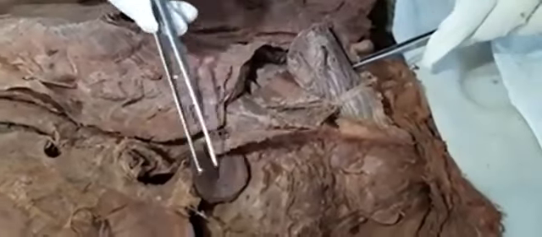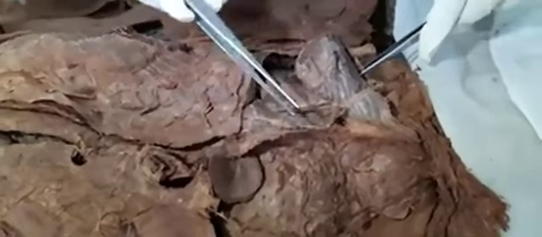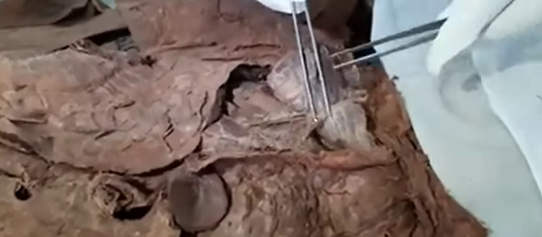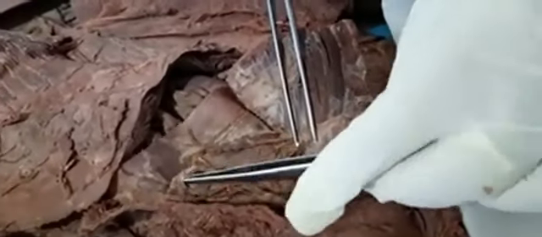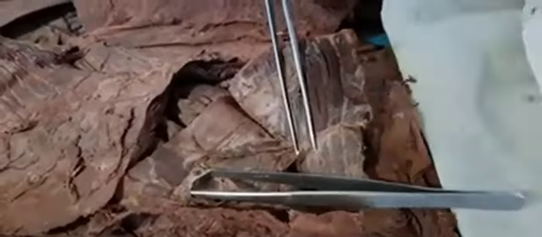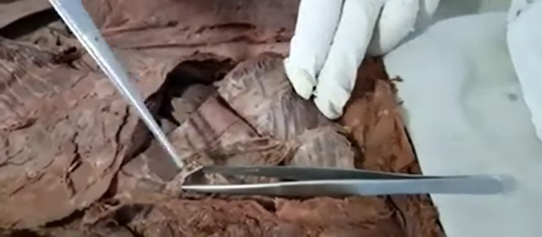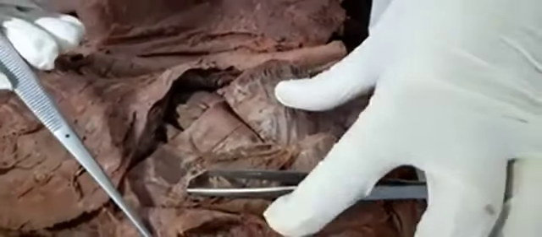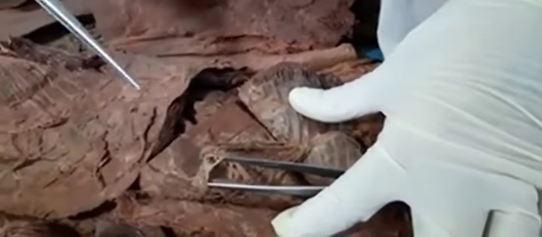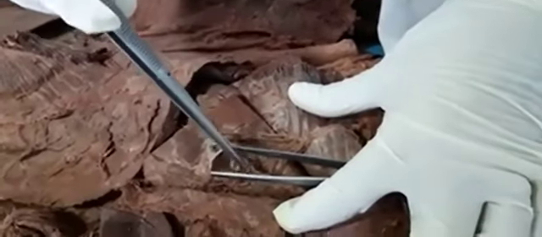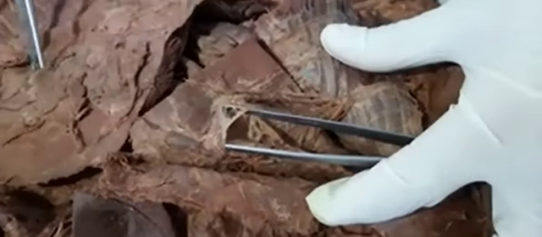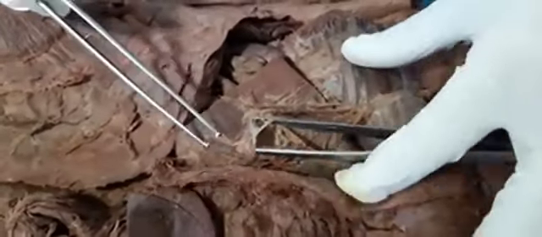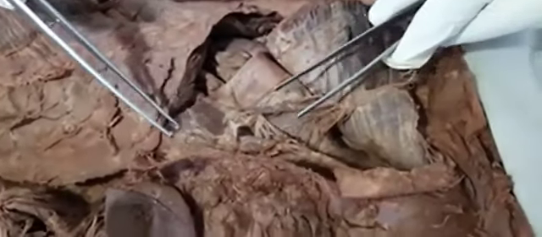When we turn it outside, behind the rectus you can see the arcuate line. This is the arcuate line that I show by the pancet, and below the arcuate line, this is the deep fascia, I mean transversalis fascia, and above this is the posterior layer of the rectus sheath.